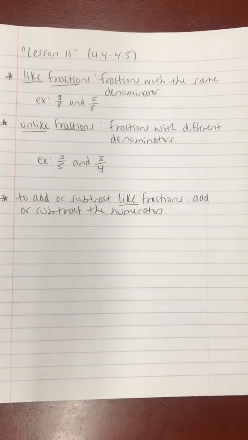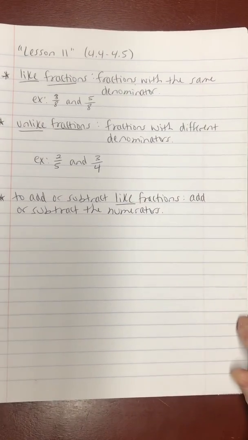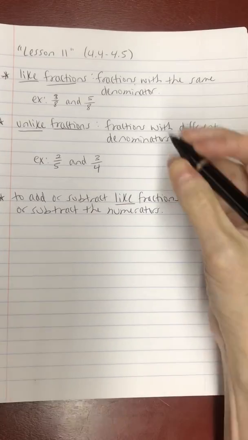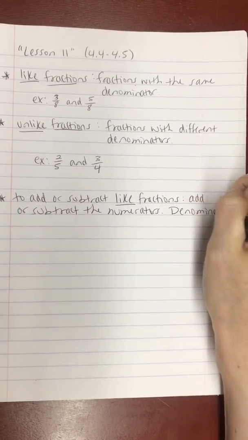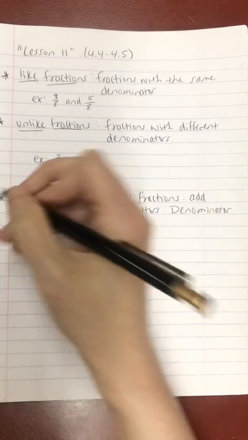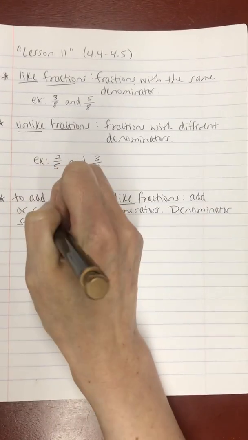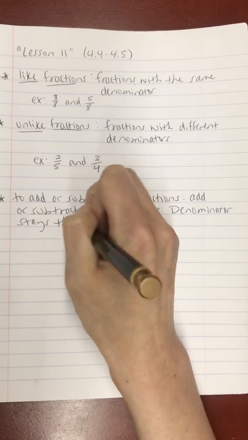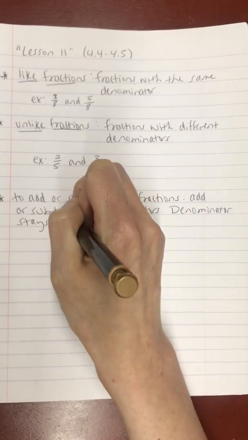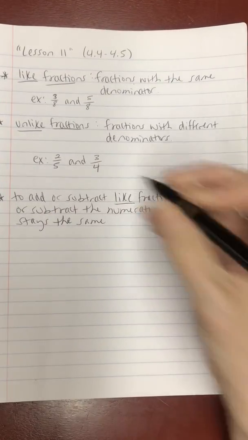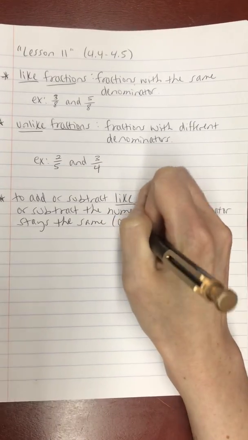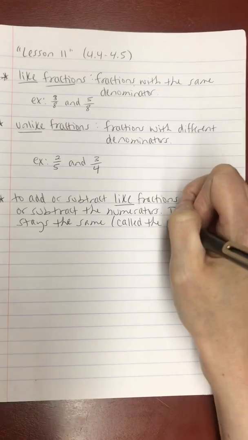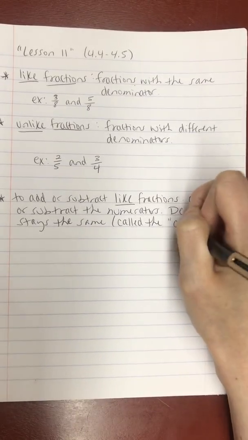Okay, you're gonna add or subtract the numerators. After you're done with that, the denominator in your answer stays the same, which is really nice. There's no work to do there. And we have a little vocabulary for that. We call that the common denominator.